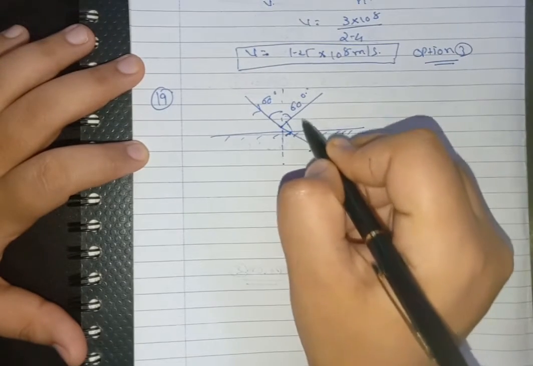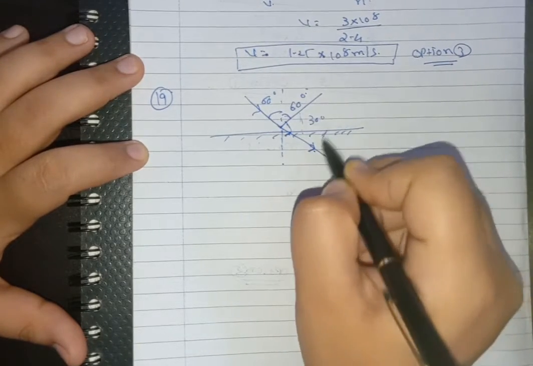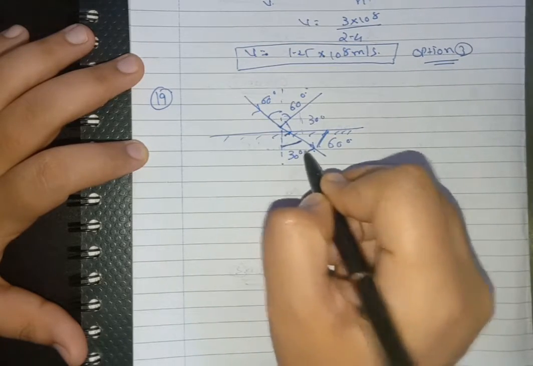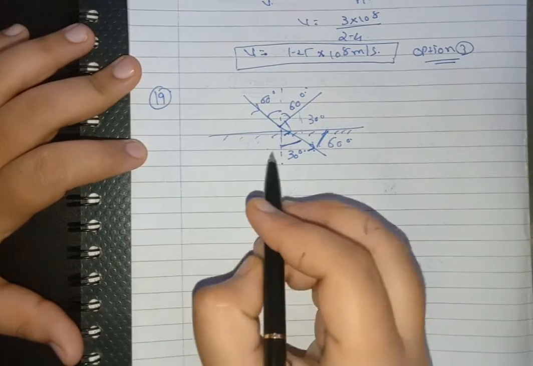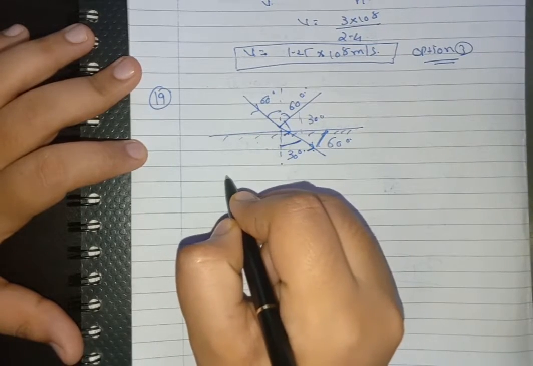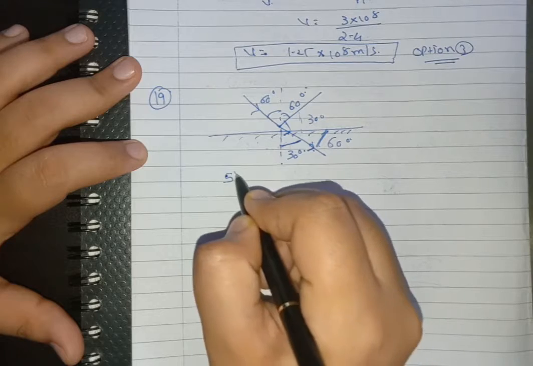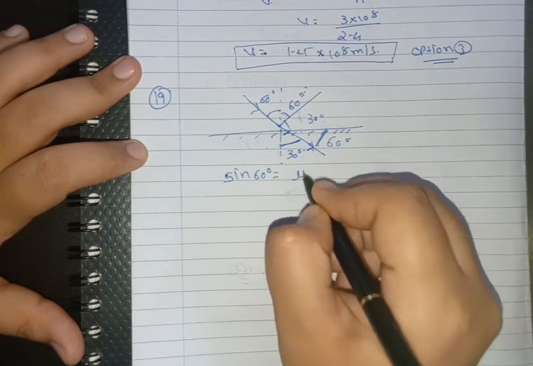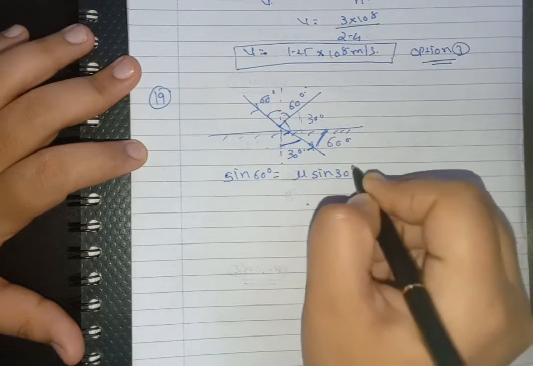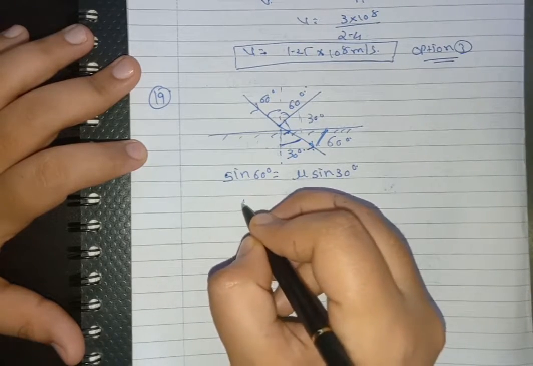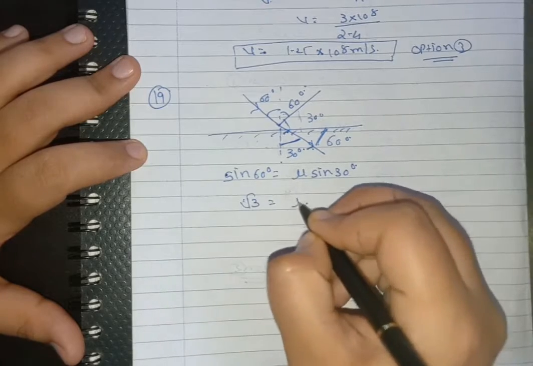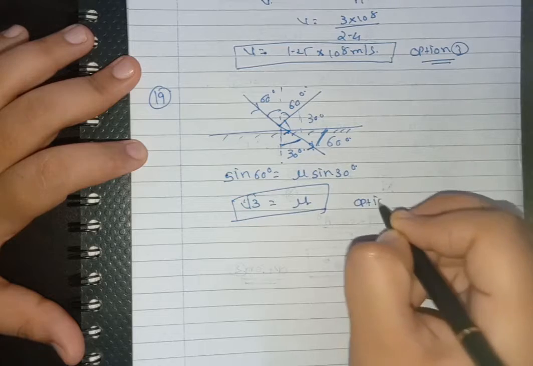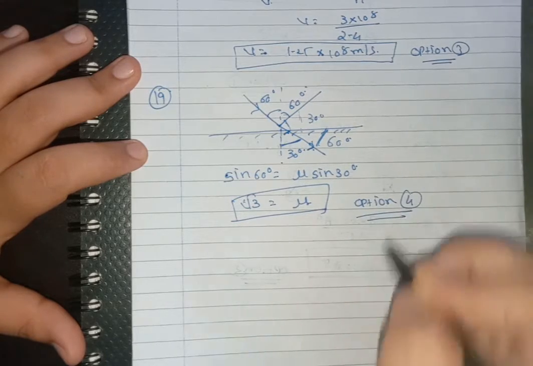If this angle is 60, then this angle will be 30 degree, this angle will be 60 degree, so the angle of refraction will be 30 degree. Applying Snell's law, sine 60 degree is equal to mu sine 30 degree. So root 3 is equal to mu. So option 4 is the correct option.